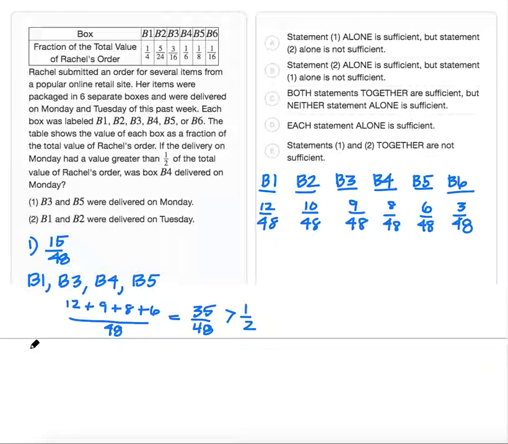But now let's look at the case where B1, B3, and B5 were delivered on Monday. Now the new fraction is 12 plus 9 plus 6 over 48, which simplifies to 27/48, which is still bigger than a half. So we've satisfied the condition in both cases that Monday's delivery has a value greater than 1/2 of the total.